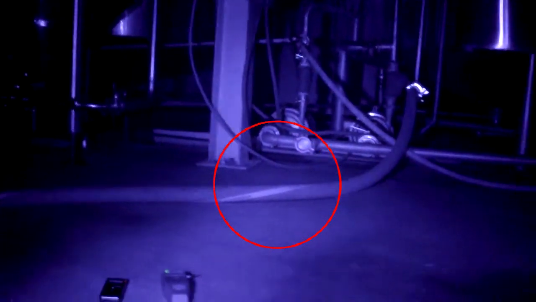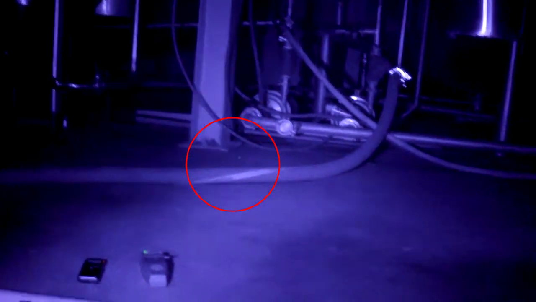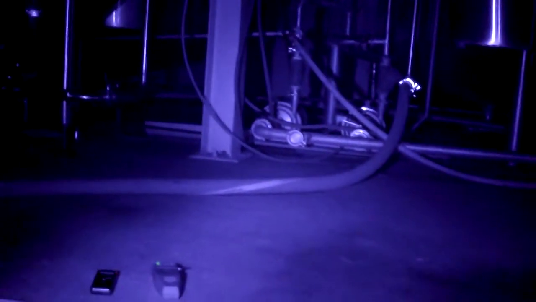In this first clip, you'll see a very faint energy burst anomaly at the very bottom of the pillar. We'll slow it down here, show you again. Look at the very bottom corner of the pillar. And there it goes. And we'll do it one more time, slow again. Very bottom corner of the pillar going towards the hose, very faint. There you go.